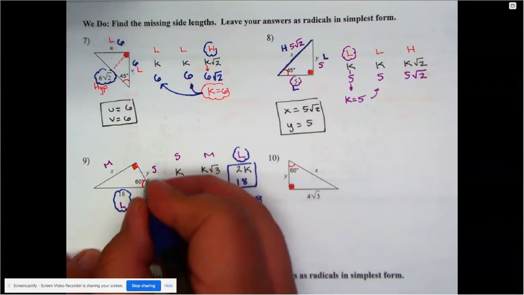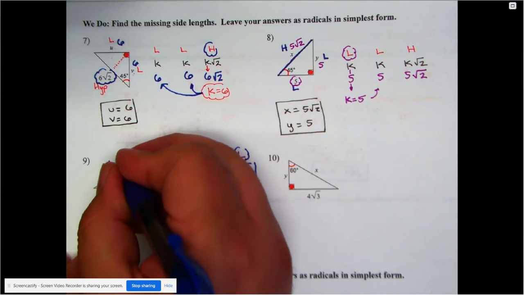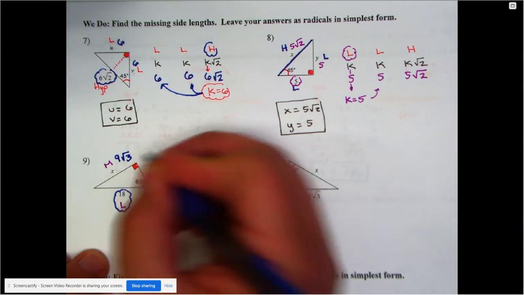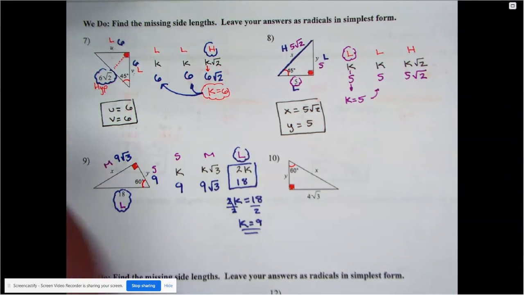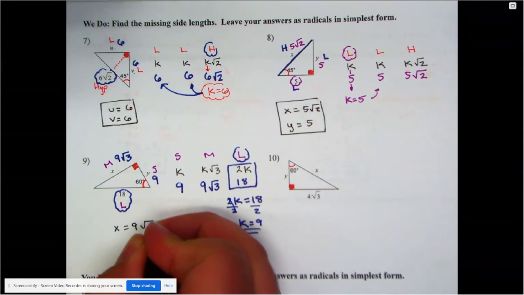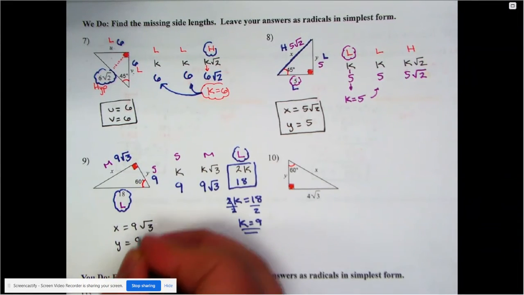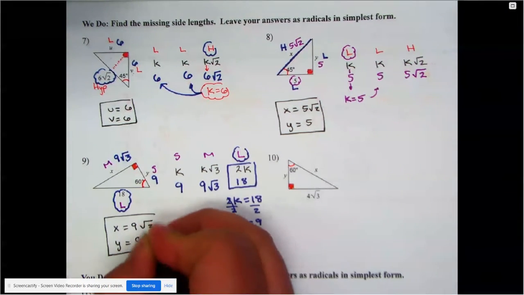The small side is 9. There it is. The medium side is 9 radical 3. And just like that, I'm ready. Look, I don't have to do any more work. The x is 9 radical 3. The y has a 9 attached to it. And those are the two answers they wanted.